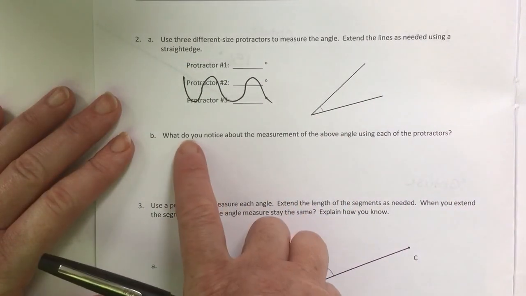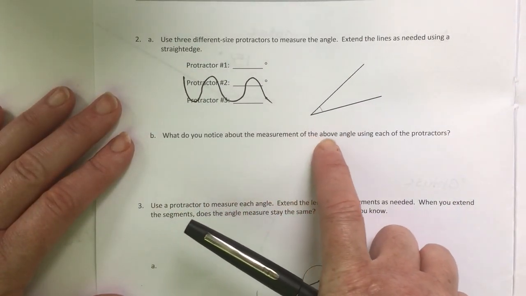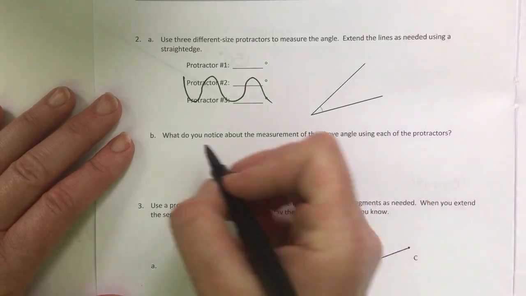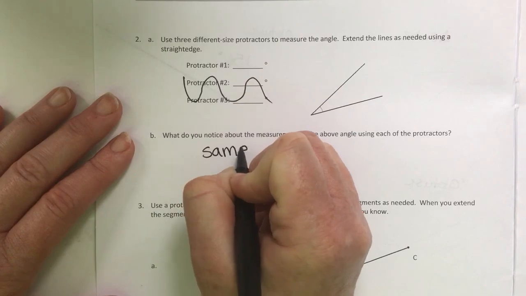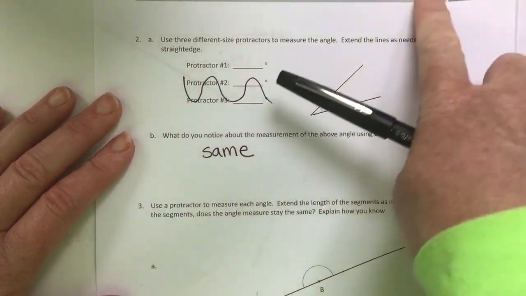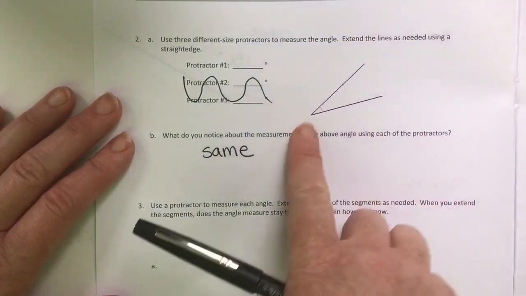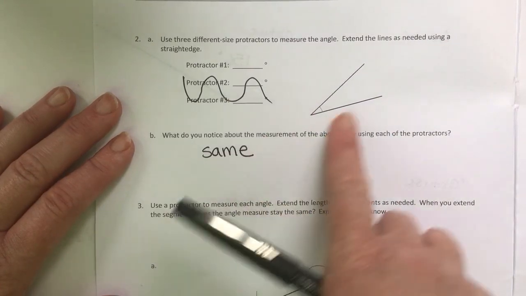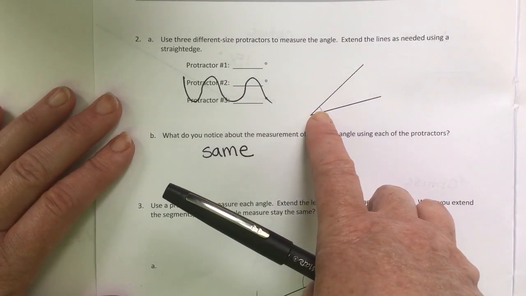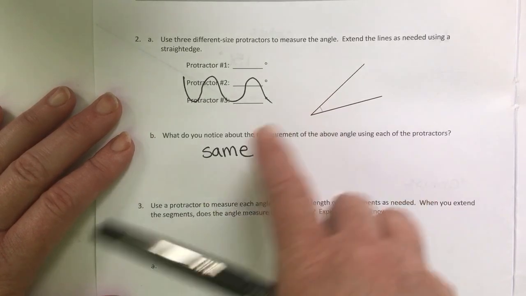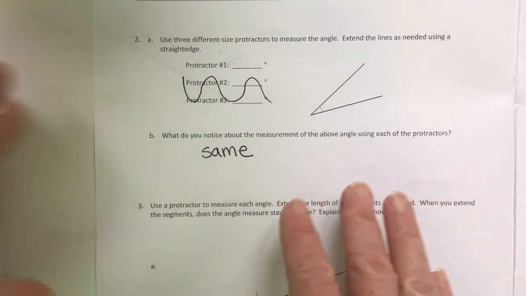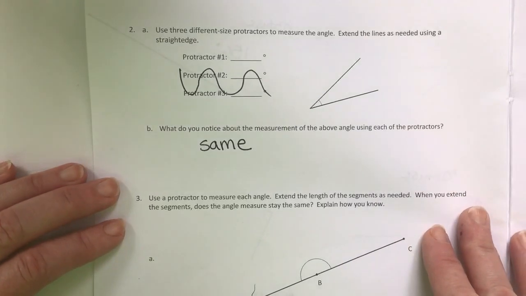If you'll notice too, it says, what do you notice about the measurement of the above angle using each of the protractors? The angle measurement should always be the same. It doesn't matter how long the different rays are on the angle or the sides of the angle. The angle turning is always going to be the same. It doesn't change. And all the protractors should always give you the same measurement.